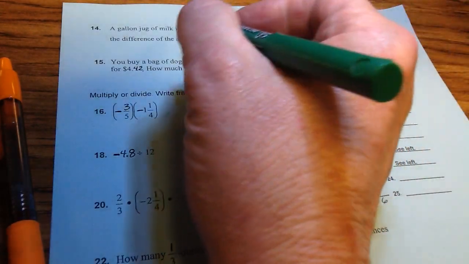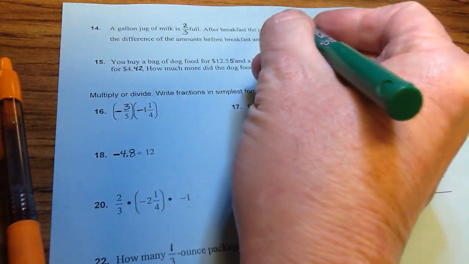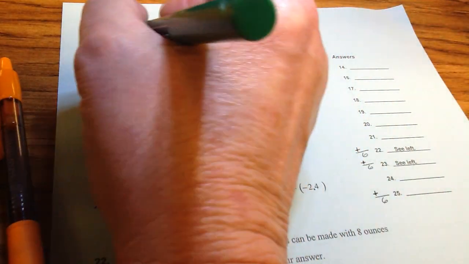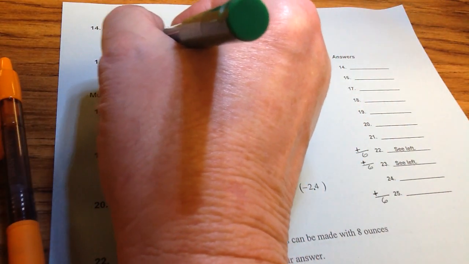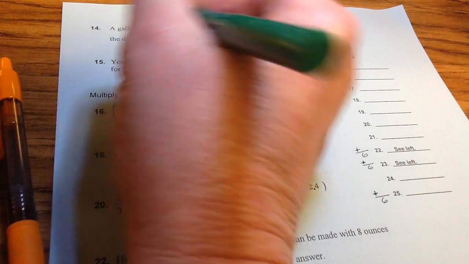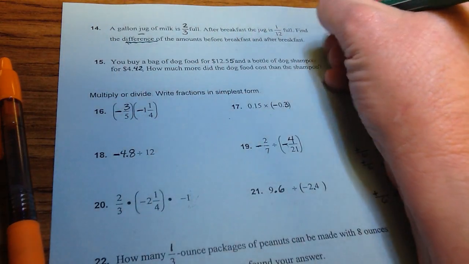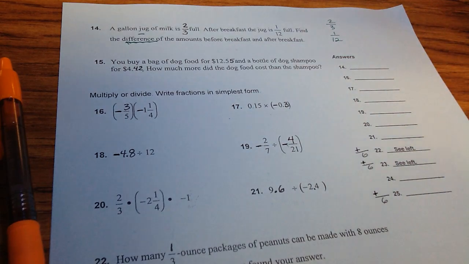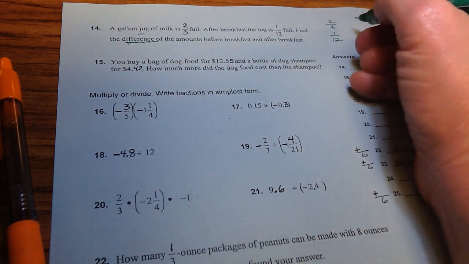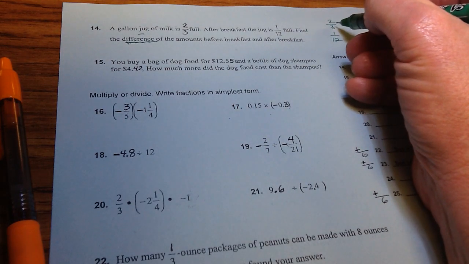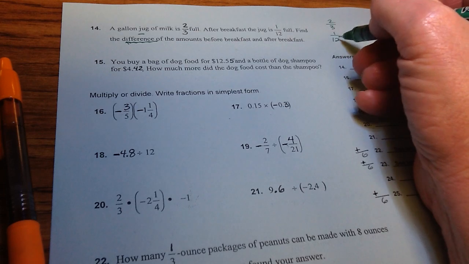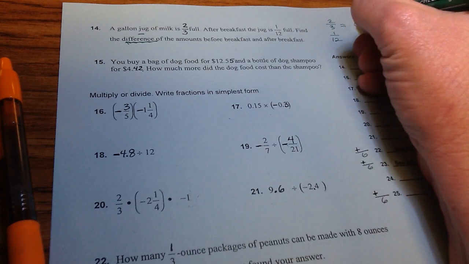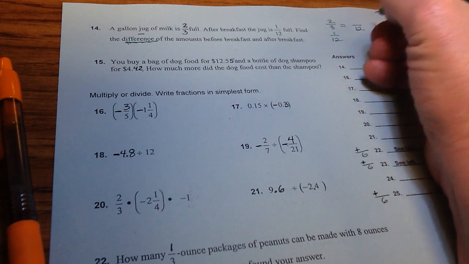So before breakfast, it was 2/3 full. After breakfast, 1/12 full. Find the difference. So we know that the code word difference means subtract. So we're going to subtract 2/3 minus 1/12, but we need to have a least common denominator before we can subtract with fractions. So again, first thing, got to check if one goes into the other. 3 does go into 12, so we're going to convert 2/3 to 12ths.